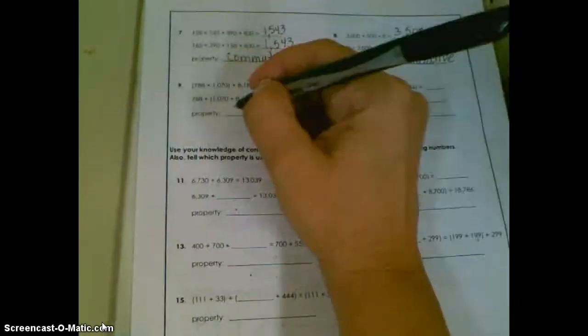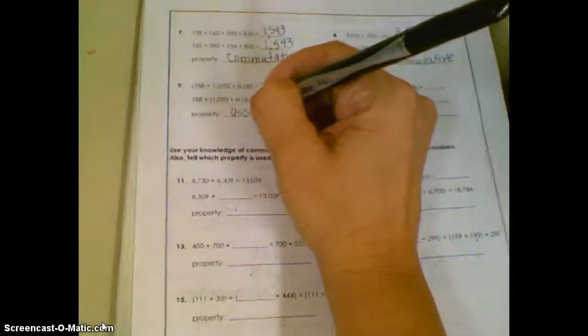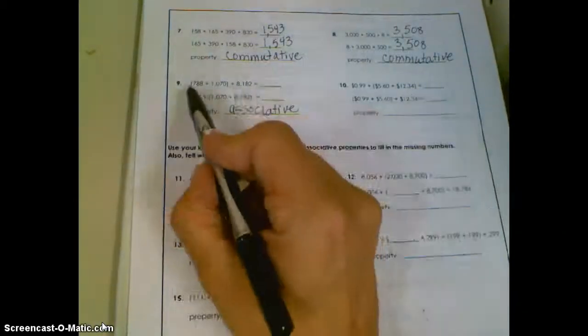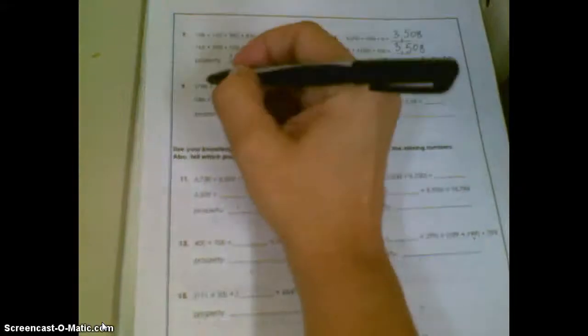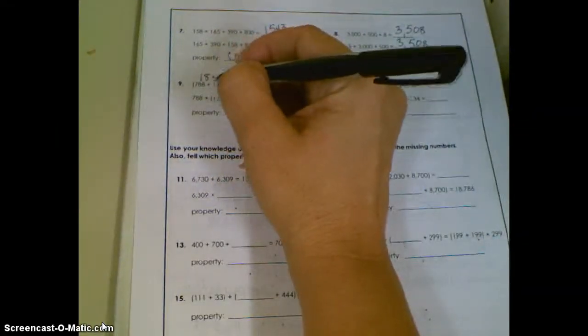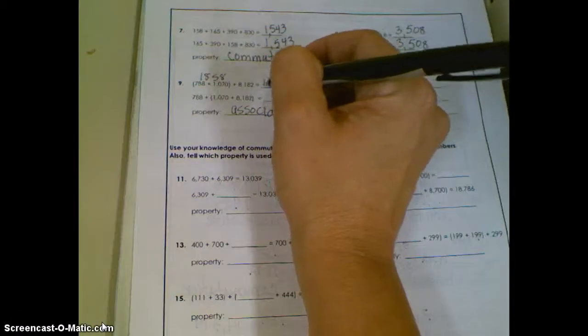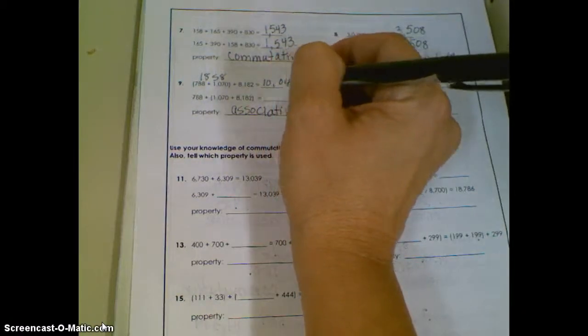All right, associative on this one. Whoops, I gave it away. Because we've got the parentheses, we know it's going to be the associative property. And remember, with associative, they're in exactly the same order each time. The thing that changes is where the parentheses go. So we need to solve what's in parentheses first. And if you have your calculator, you'll find out that's 1,858. Add that to the 8,185, and you get a total of 10,040.